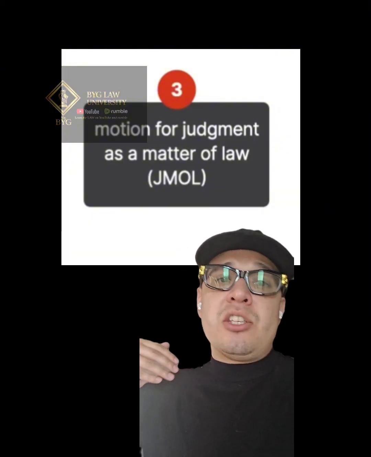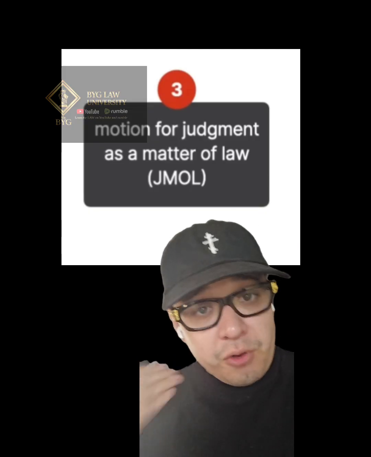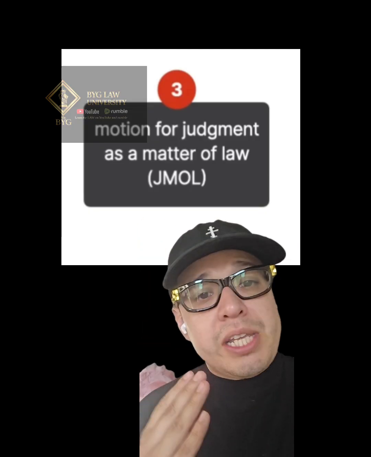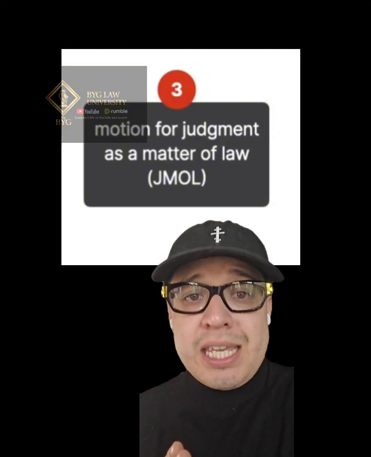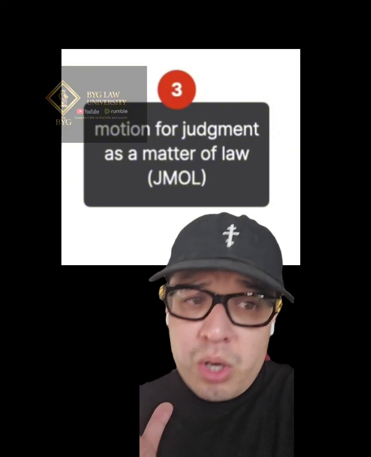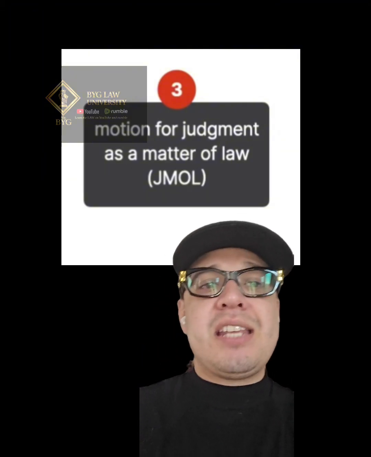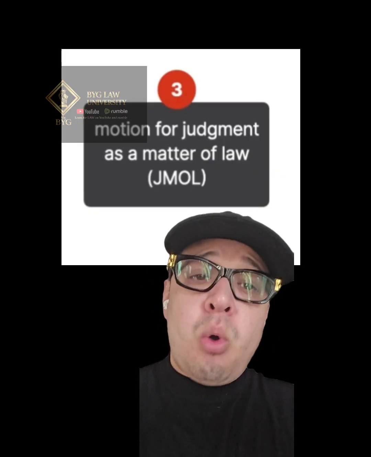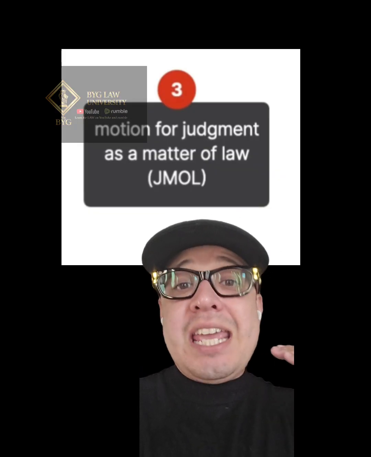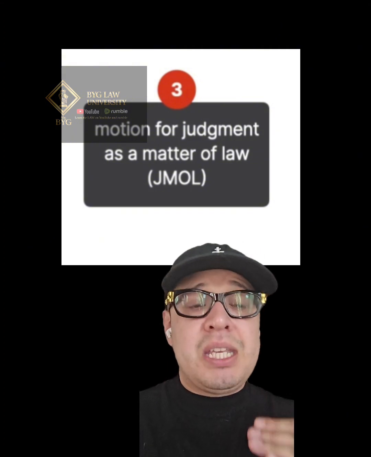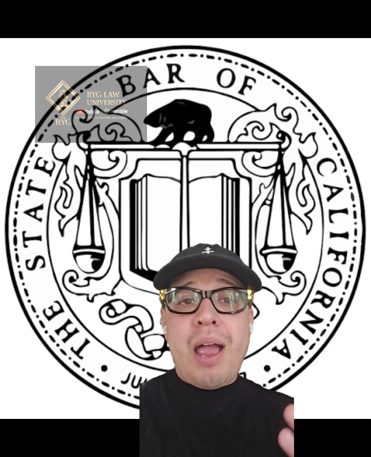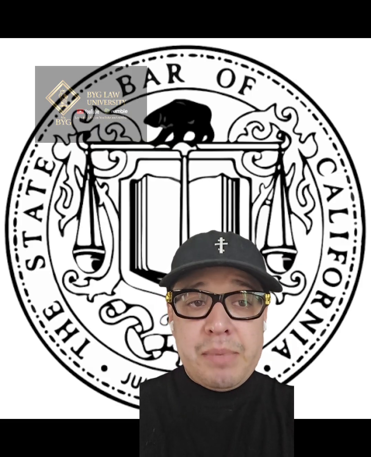If the motion is renewed after the jury's verdict, the standard becomes even more demanding. The court will usually grant the motion only if the jury's verdict was so unreasonable that it goes against the overwhelming weight of the evidence. The verdict must be so unsupportive that it appears to have been based on something improper, such as bias. Part 6, Jury Trials and the Seventh Amendment.